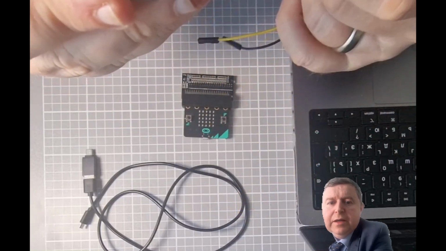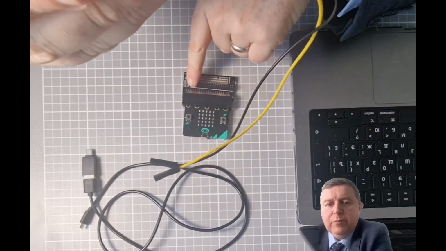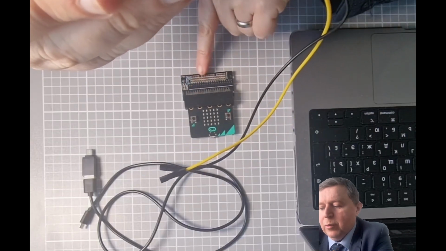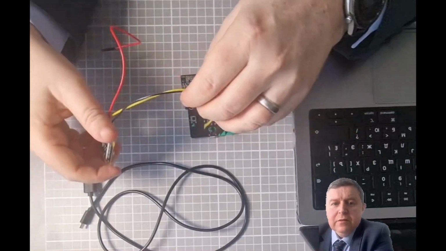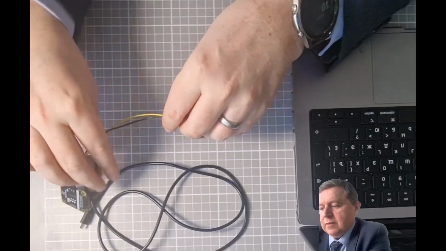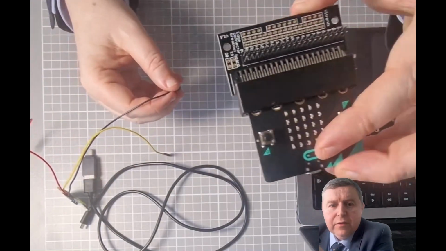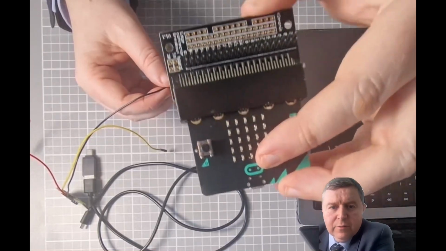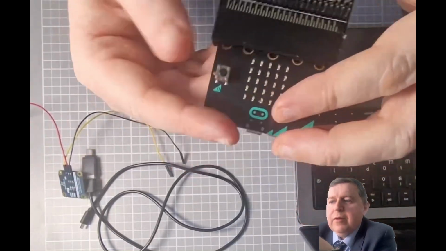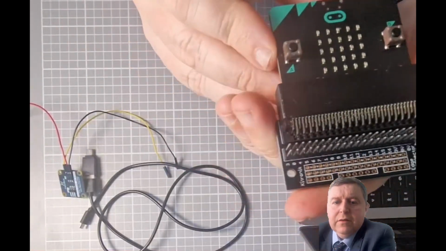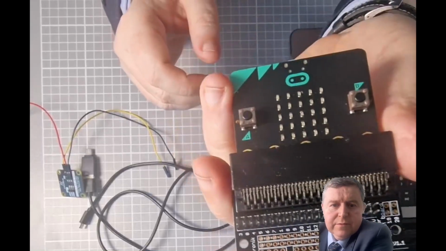So now we can connect these to our BBC microbit breakout board. The first one will be ground, and you'll see on the board there are some pins on the bottom. If I flip it around, you should see it here.